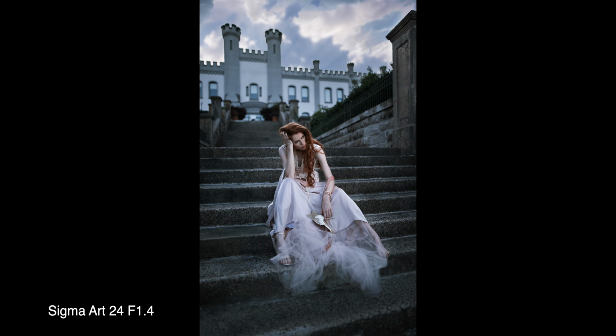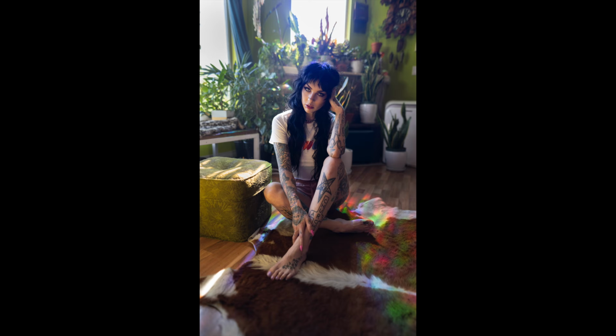That means we need to include a lot of elements to show this information within the frame. Wide-angle lens is great for that because it has such a wider angle of view. Wide-angle lens also makes it easier for you to shoot in a small space.